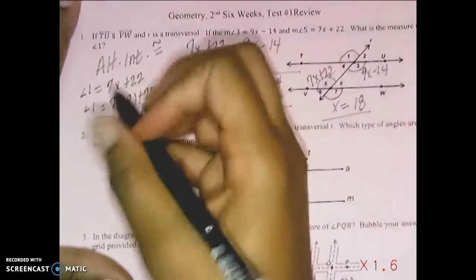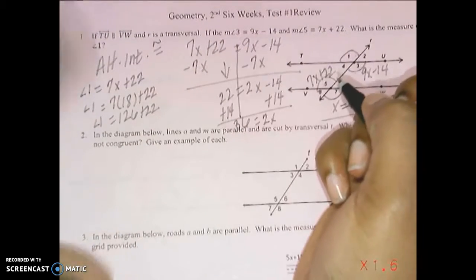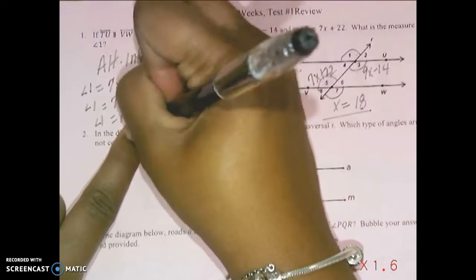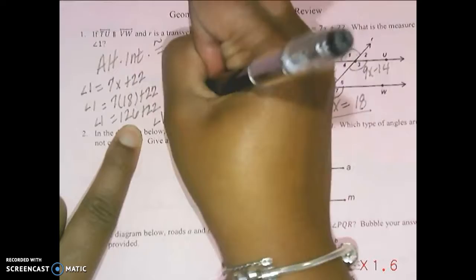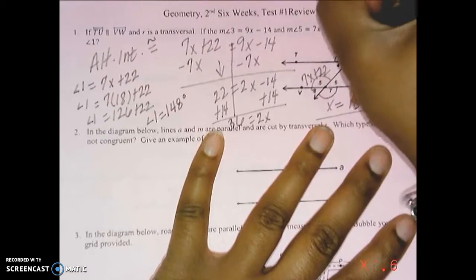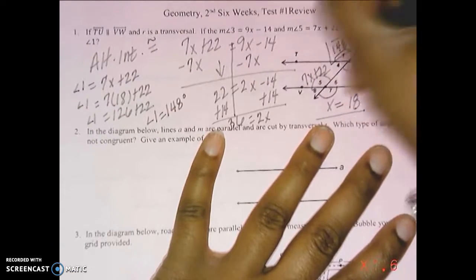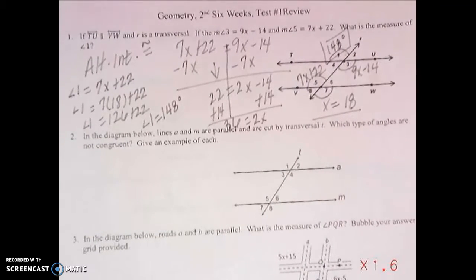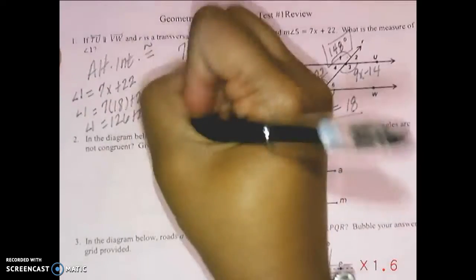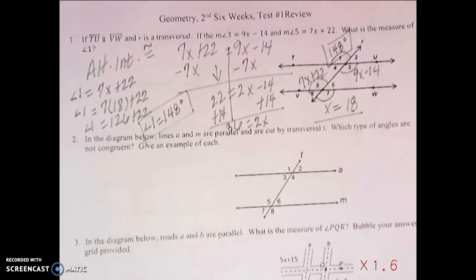All I did was multiply 7 times 18. I got 126 plus 22. So angle 1 is going to be 148 degrees. That's our final answer, as well as angle 3, 5, and 7.